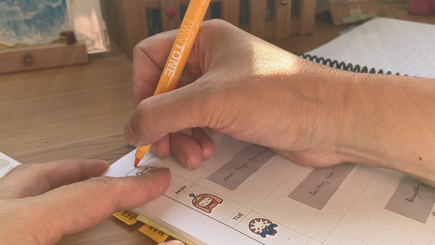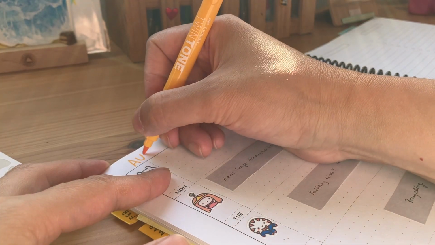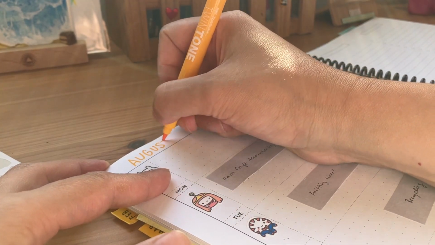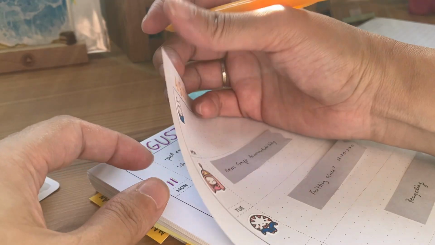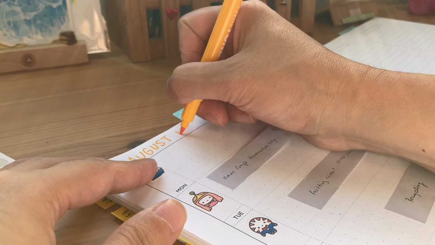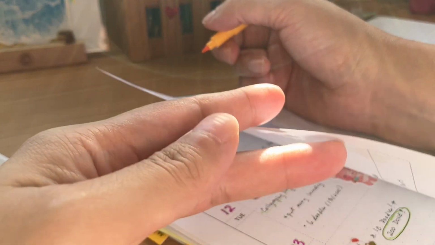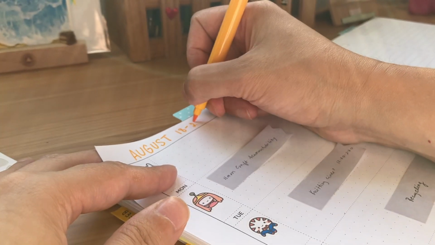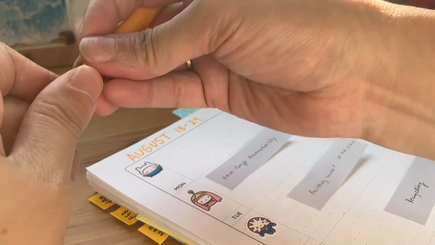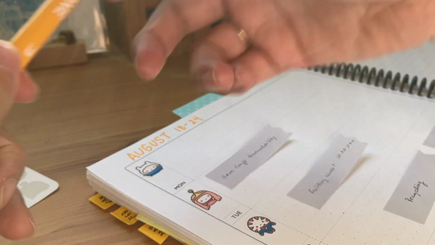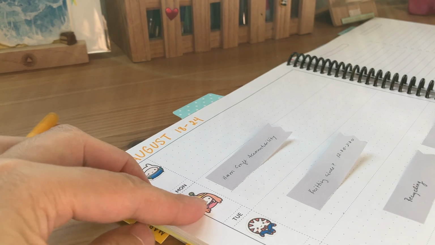So anyway, here I'm just going to put down the name of the month. So it's August, and I believe it's the 18th through the 24th. And then what am I going to write? So for Monday, I don't have anything happening.